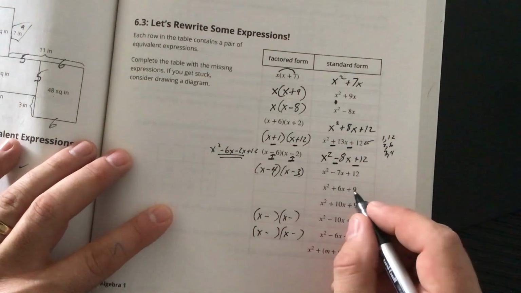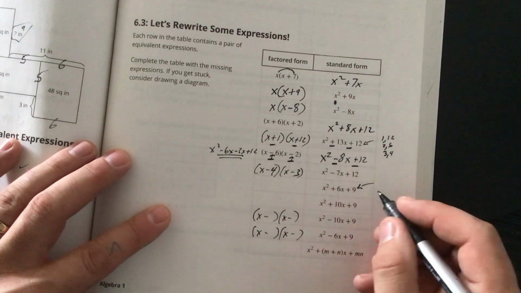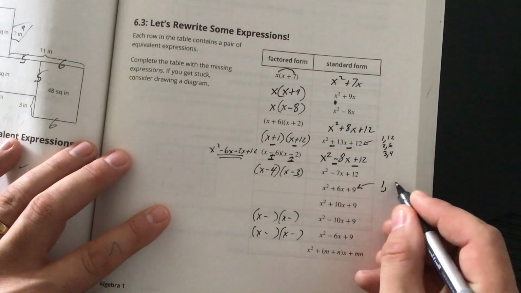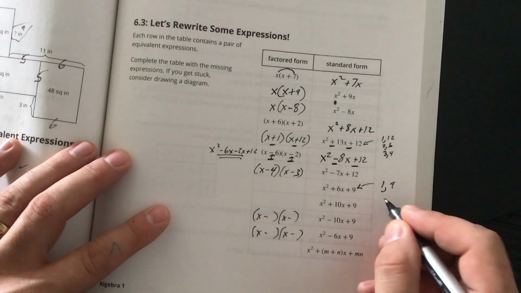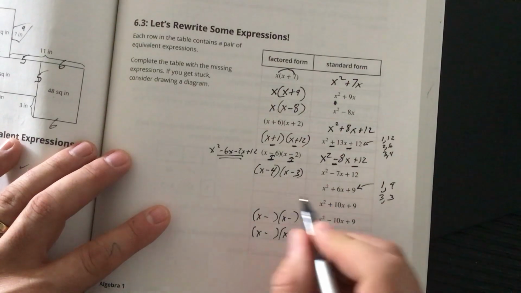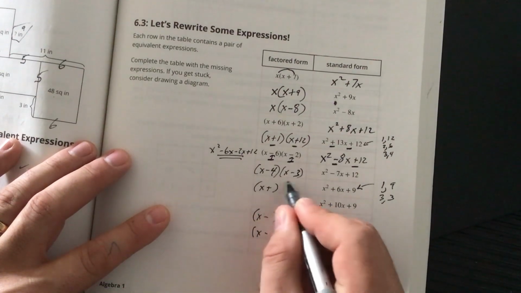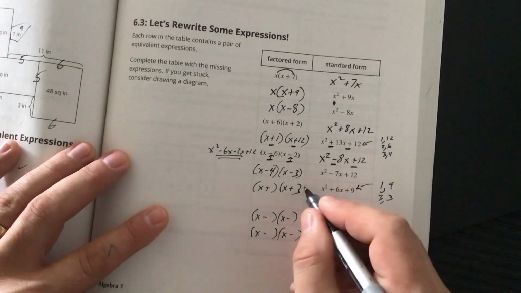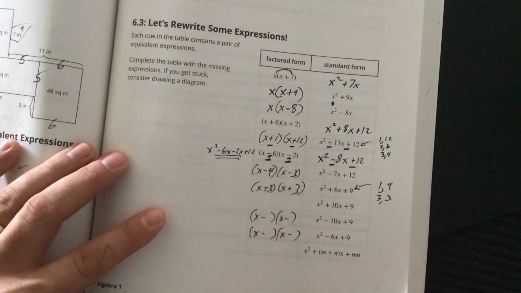Next one. Now I got a 9 on the back. I'm thinking, all right, factors of 9. My choices are 1 and 9 and 3 and 3. They are both plus. That means both of these have to be plus. Oops. Guess I gave you the answer.